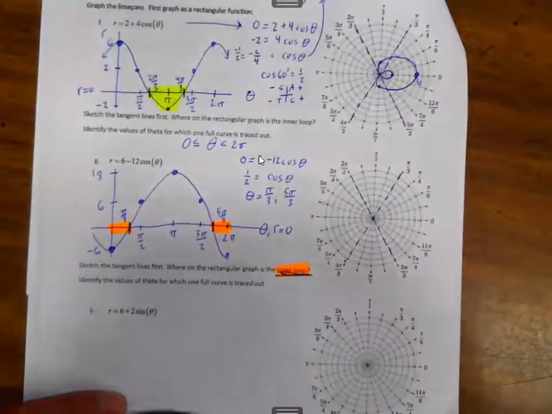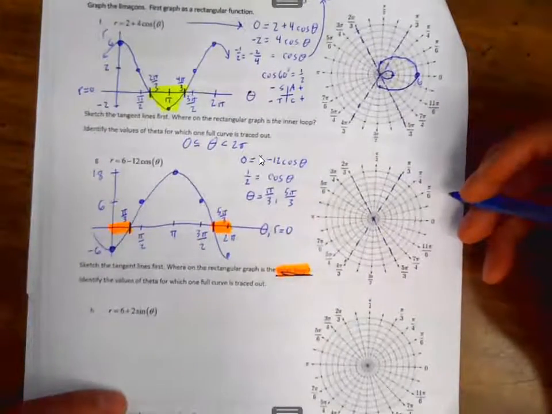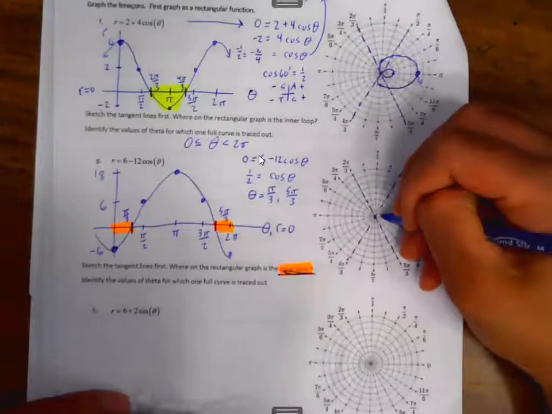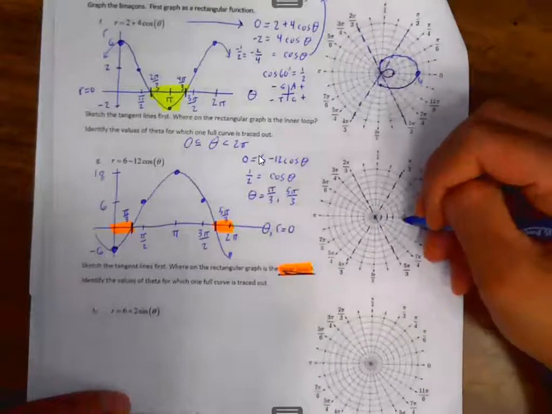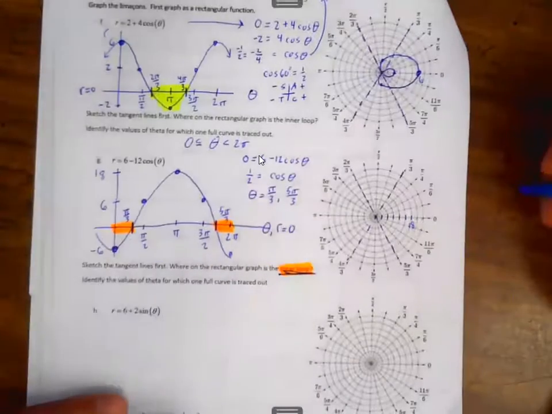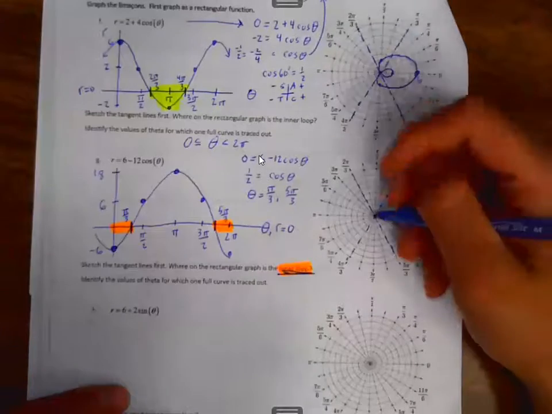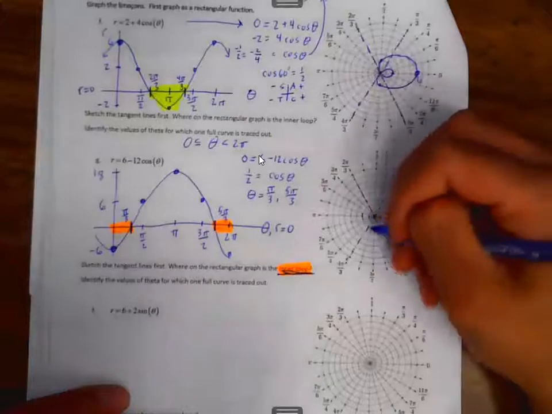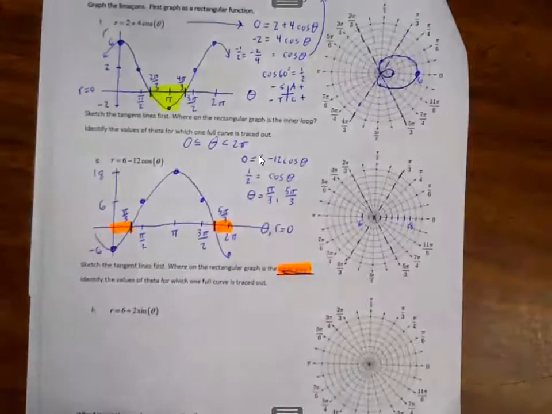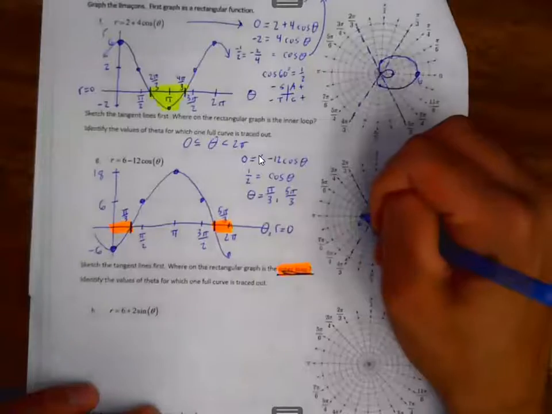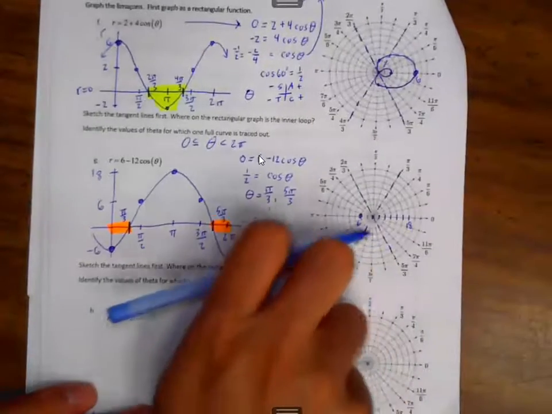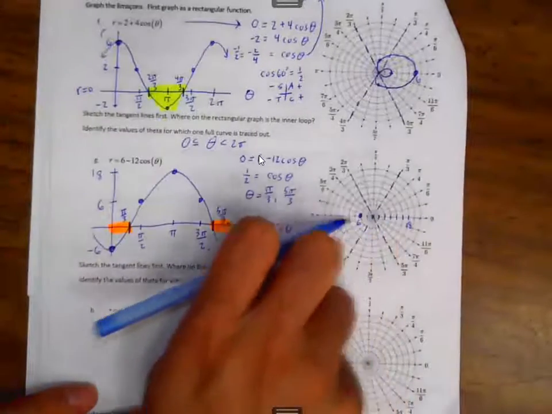Let's make each tick mark worth 3, so this will be 3, 6, 9, 12, 15, 18, so that we can fit everything. Then 6 would be 2 units out right there. So we're going to start right here at 0, negative 6, because 0 is facing this direction, but negative 6 means we move in reverse.